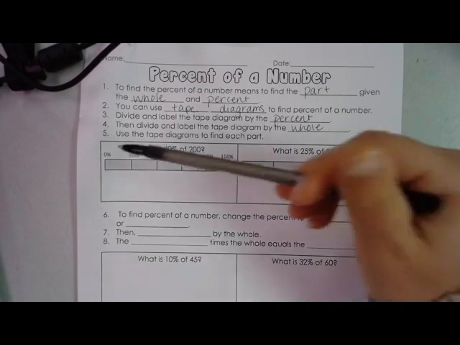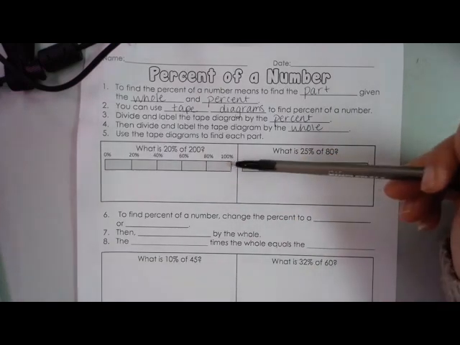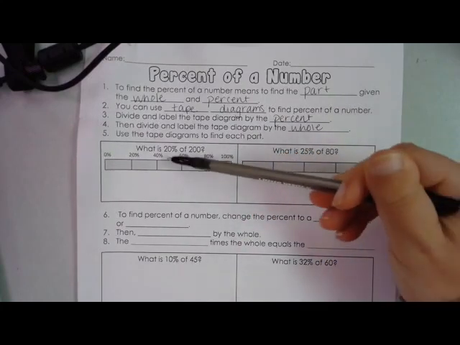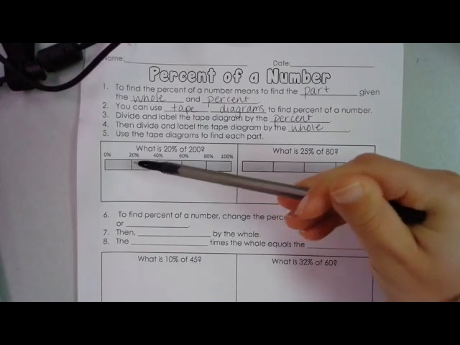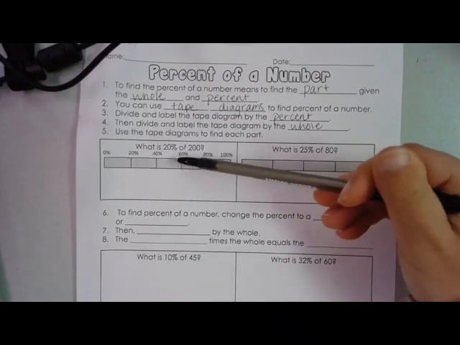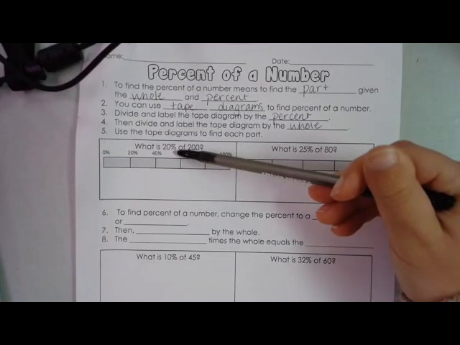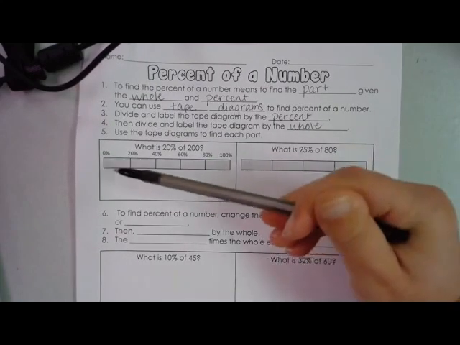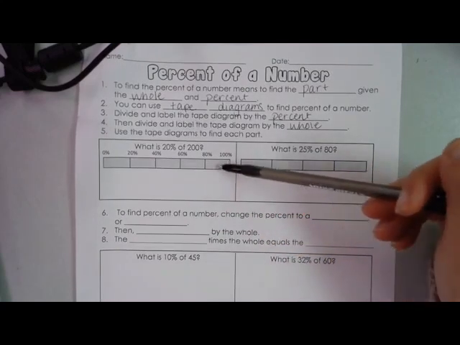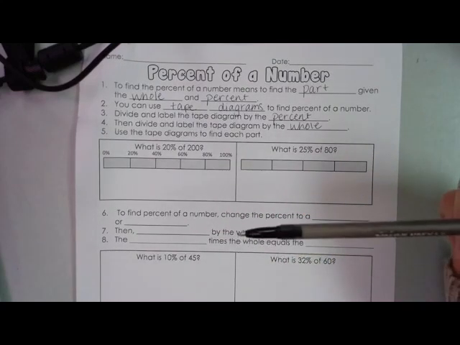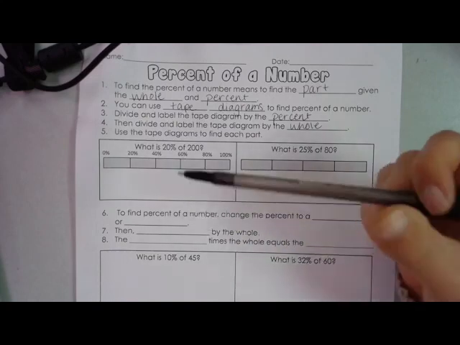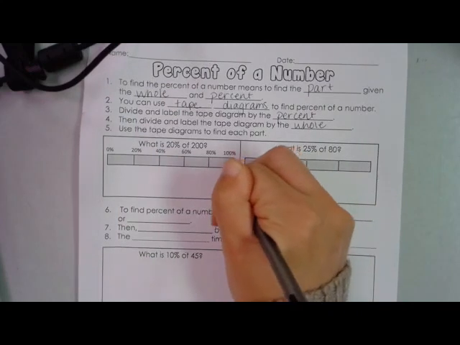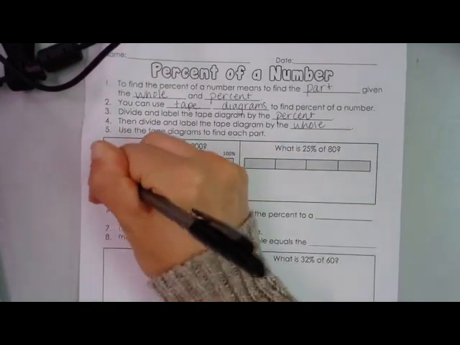So you can see up top we have our tape diagram. Your tape diagram will always equal 100% up top. Okay, and then we have it split up into 20% per each little section here. So we need to then fill in, let's see how many we have, 1, 2, 3, 4, 5. We have 5 little sections here, and we need to get to 200, right? So this is going to be 200, this is going to be 0.